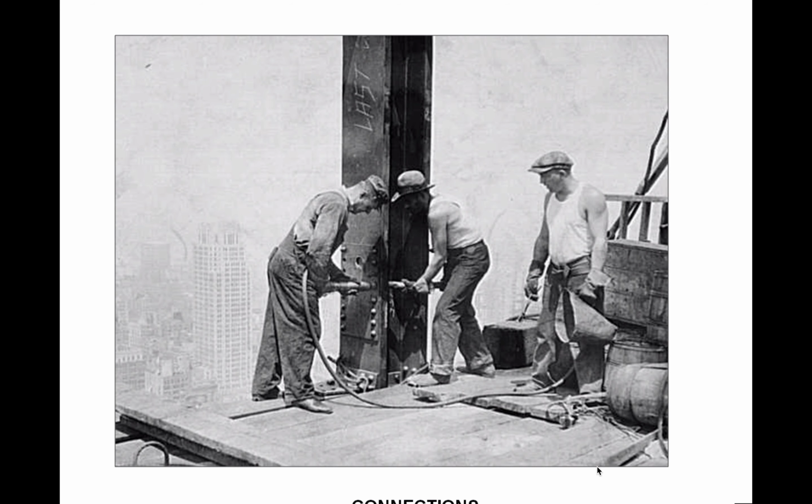Alright, so connections have been around ever since we've been using steel. Like I said, it's impossible to fabricate the lengths that you need and deliver them, so you need to have them in pieces. So the way you can connect them is by having a connection, and it's usually through a splice plate.